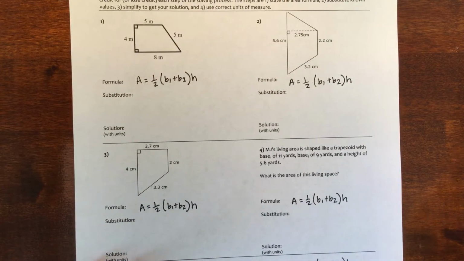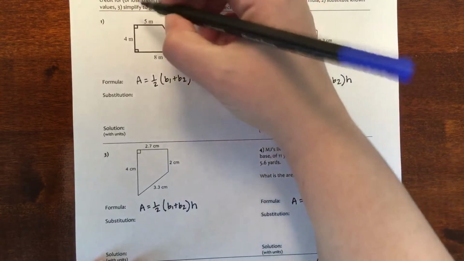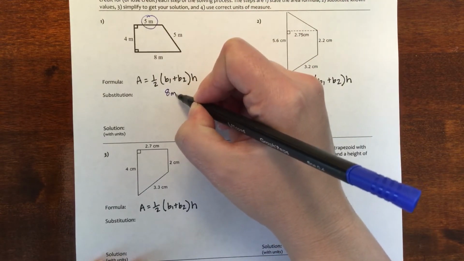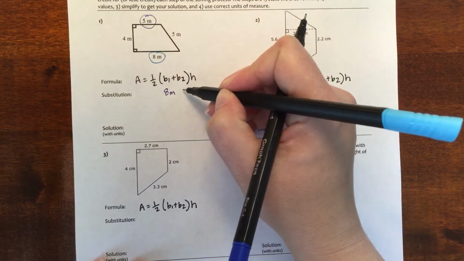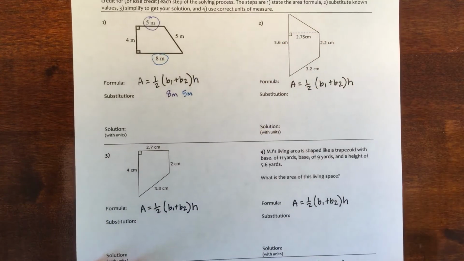Then for the substitution, my set of parallel sides are the 5 and the 8. It does not matter which one you say is base 1 and which one you say is base 2, because you're going to be adding them together, and with adding, the order does not matter.